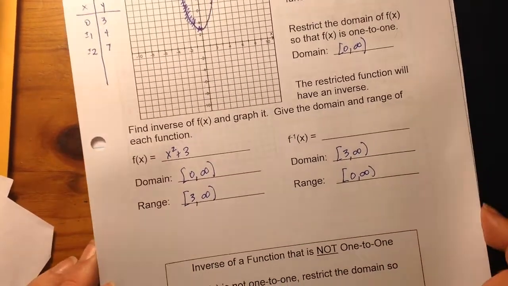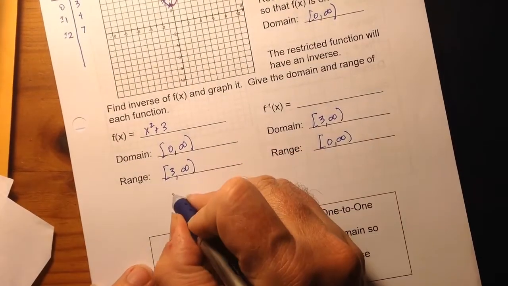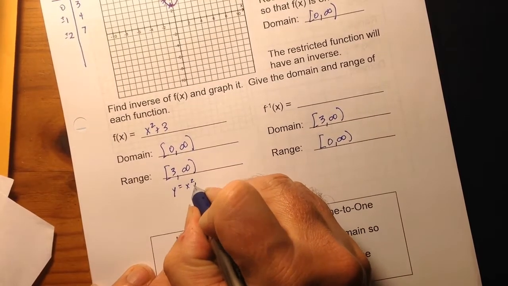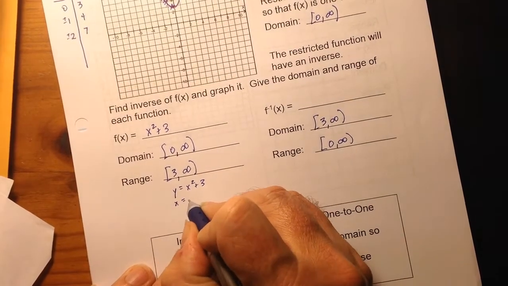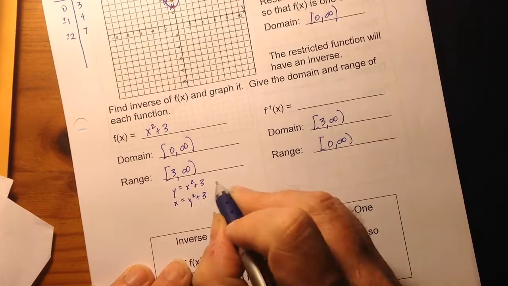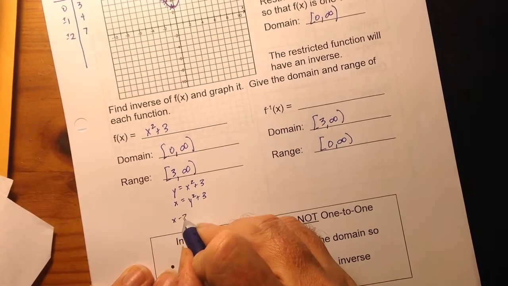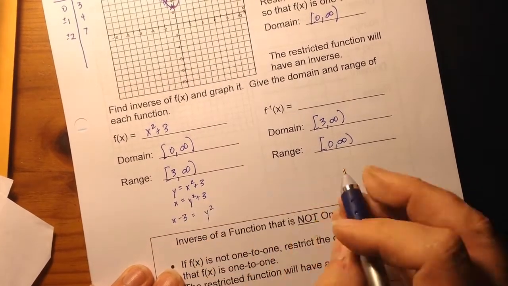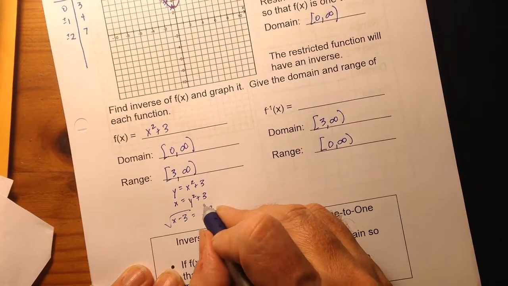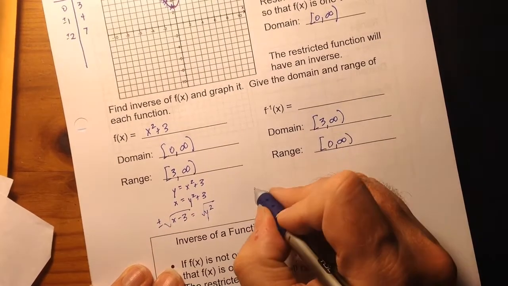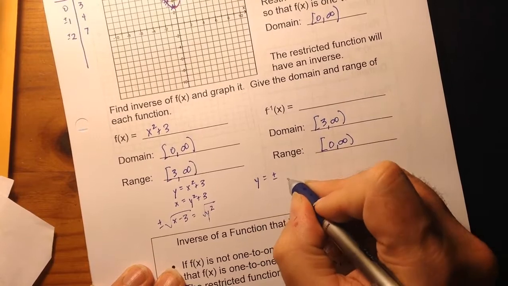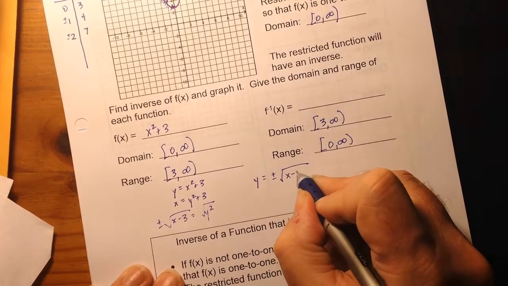So let's see what we get here when I work it out algebraically. I'm going to say y equals x squared plus 3. I'm going to flip my x and y's. x equals y squared plus 3. I'm going to subtract 3 from both sides. x minus 3 equals y squared. Take the square root of both sides. When I take the square root, I put positive or negative. So y equals the positive or negative square root of x minus 3.